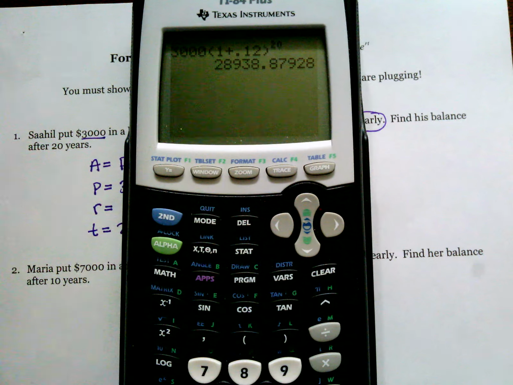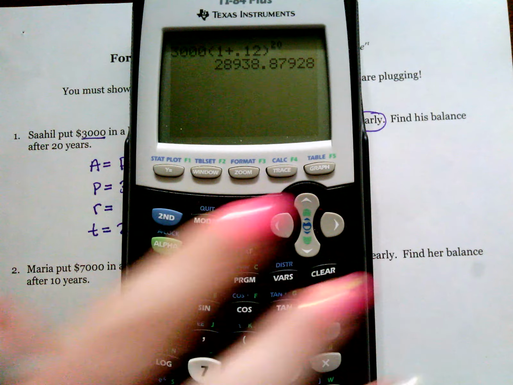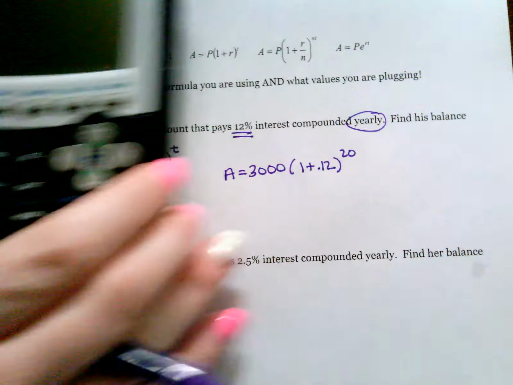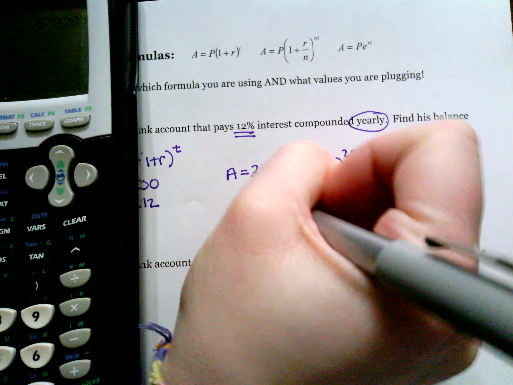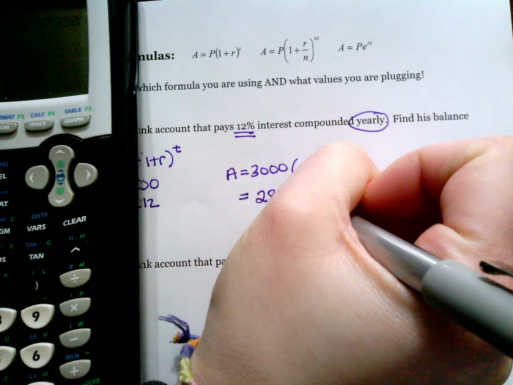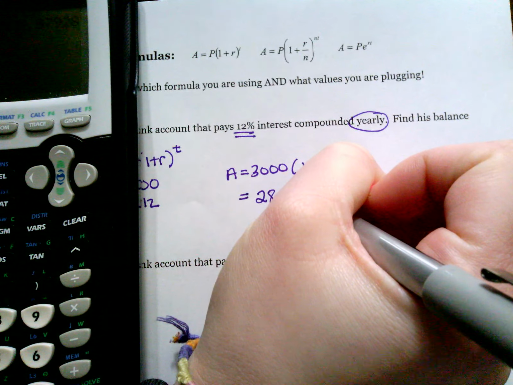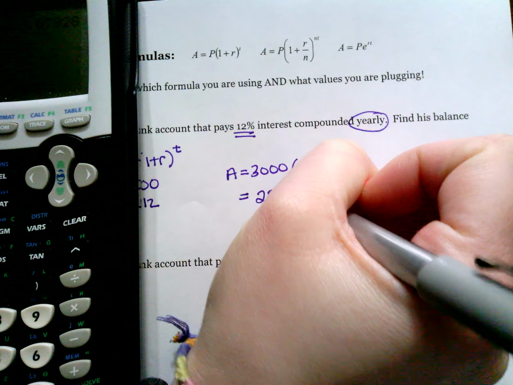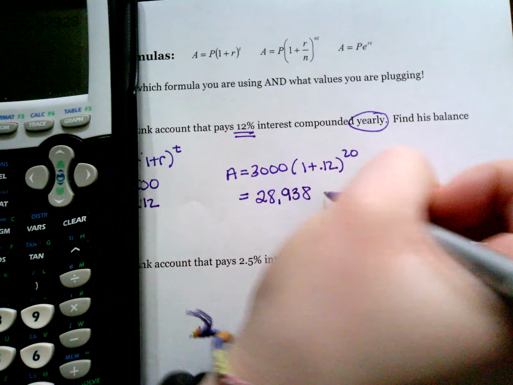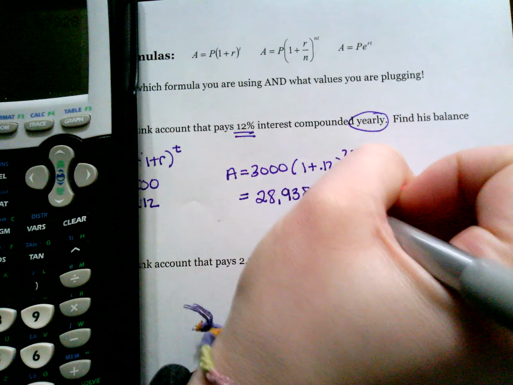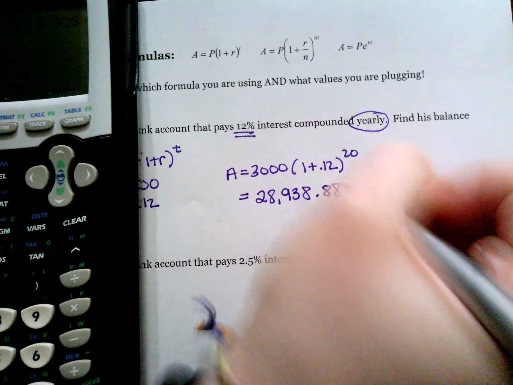After 20 years, he's going to have $28,938.88, which makes sense because it was growing.